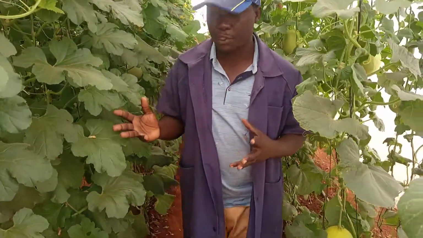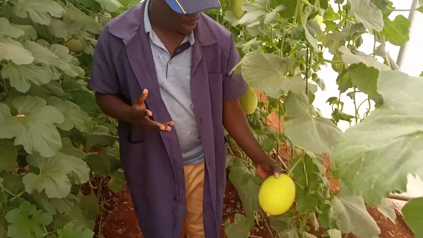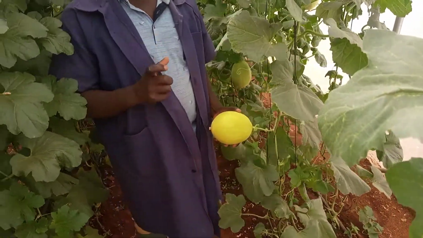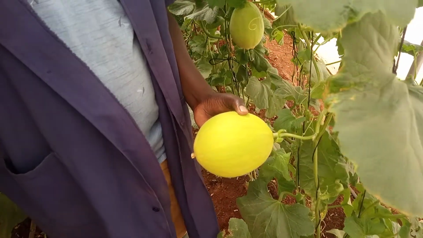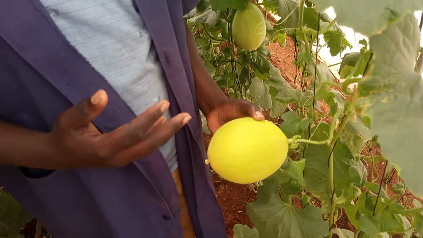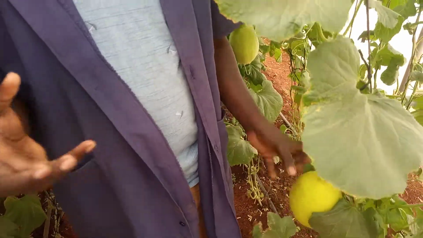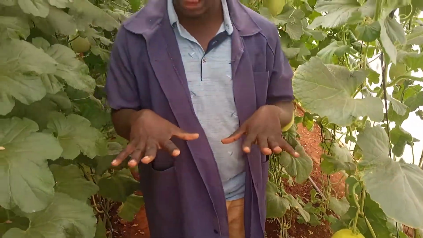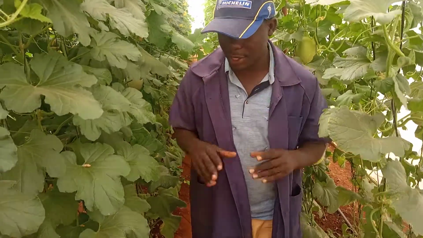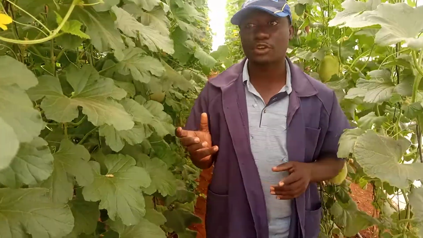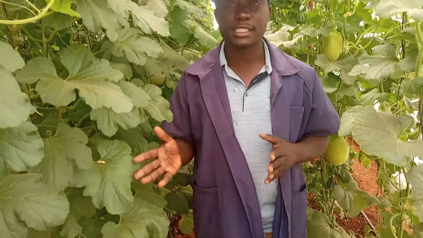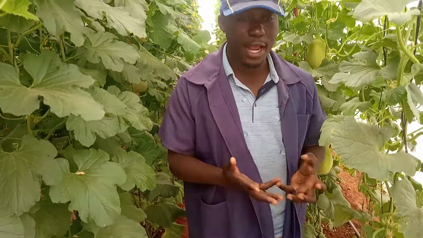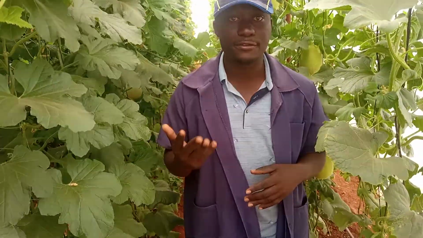After the setup of the fruits, as can be seen here, there is the need to reduce irrigation, because if you irrigate, the water that will be absorbed by the fruit can lead to bursting. That means after the fruit set, you need to regulate the irrigation rate. From planting to harvesting may take 3 to 4 months, and if it is well managed, it can give 20 to 25 tons per hectare.